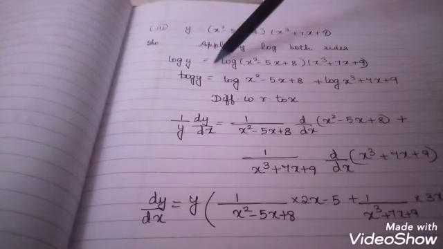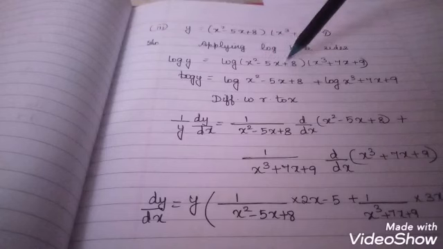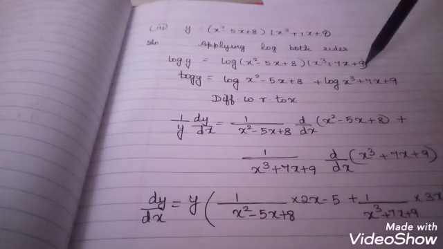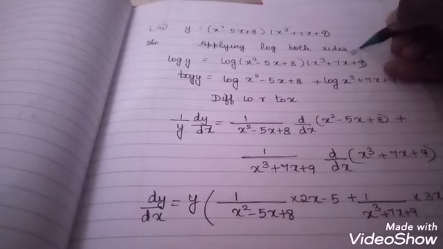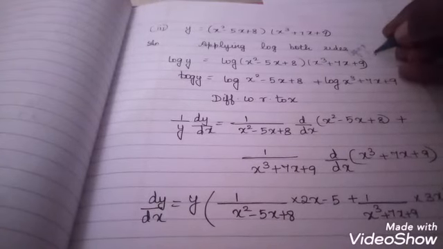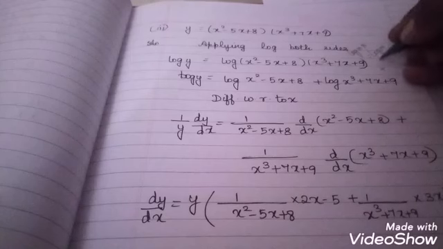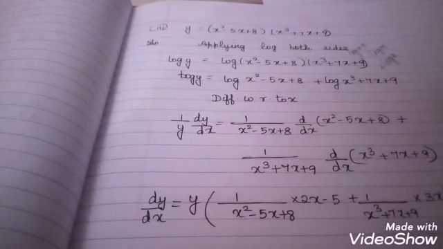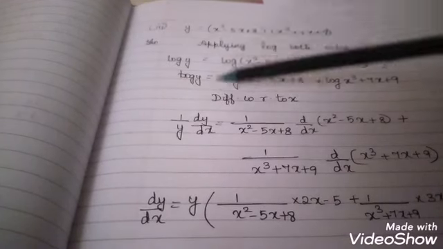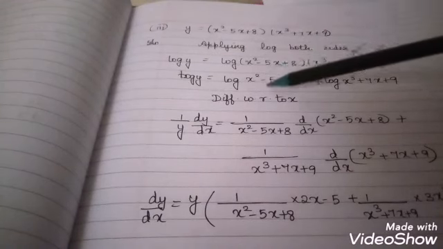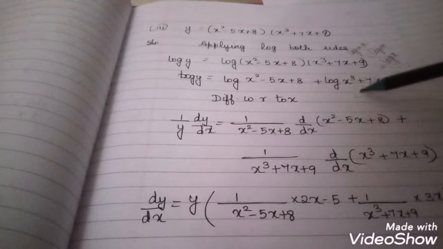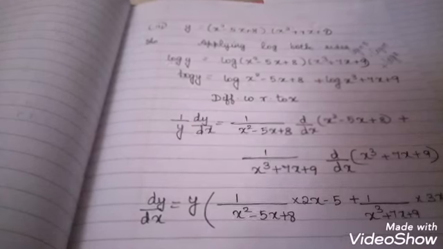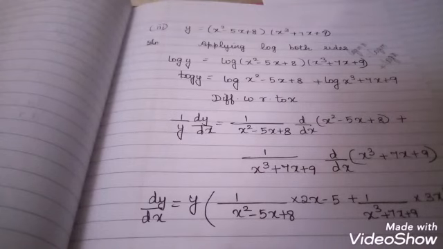Log y is equal to log of (x squared minus 5x plus 8) into this term you have. So what logarithmic rule will I be using? Log of mn. What is log of mn? It is log m plus what will I get here? It is log n. So log y is equal to log of (x squared minus 5x plus 8) plus log of (x cube plus 7x plus 9) you get. Now we'll just differentiate it with respect to x.